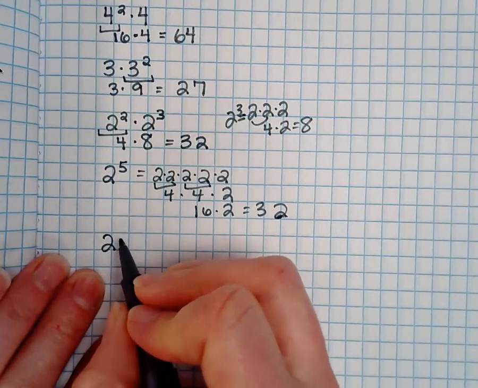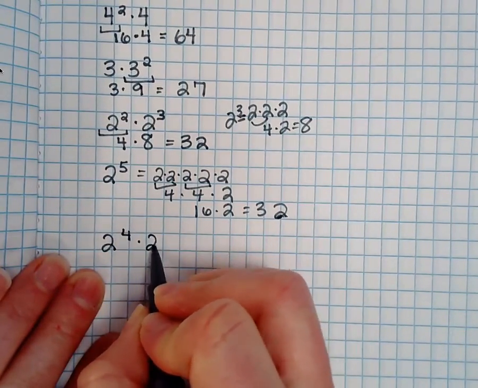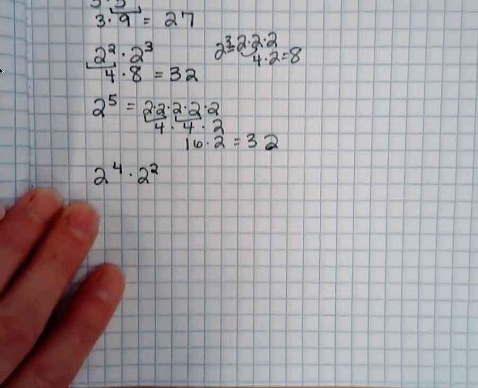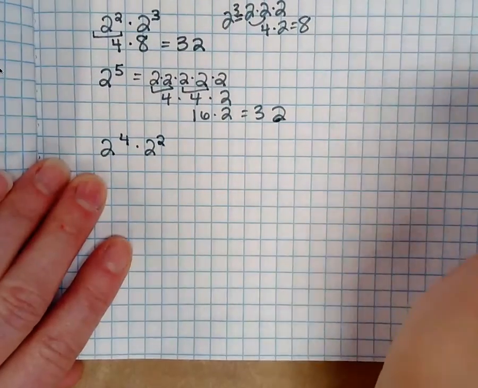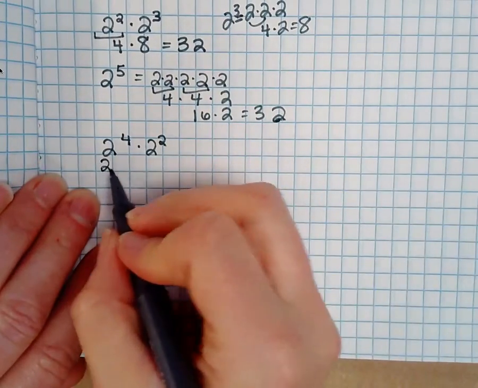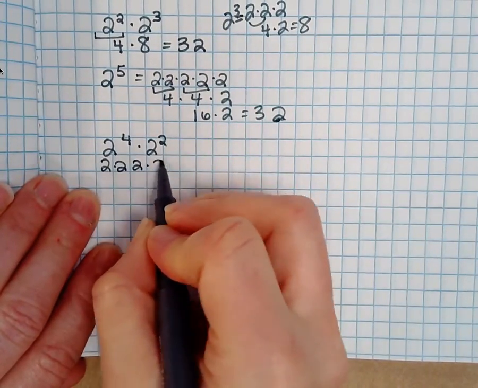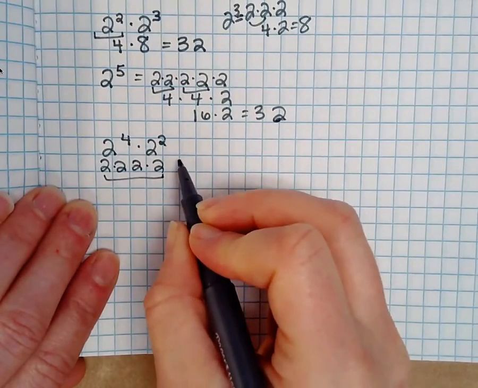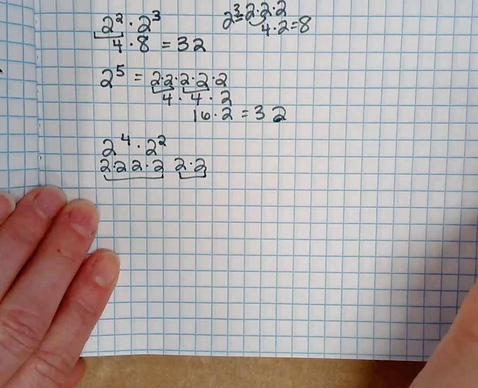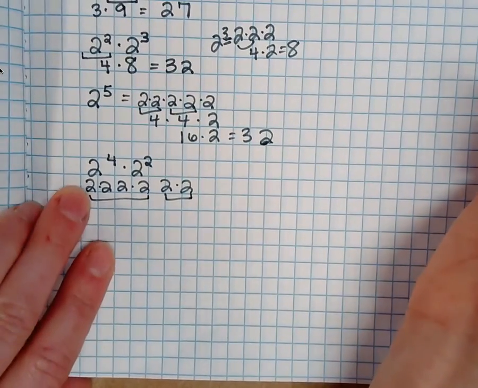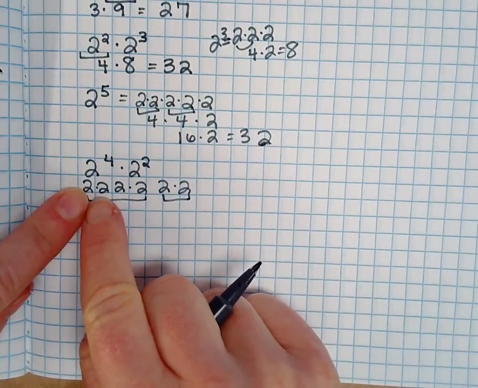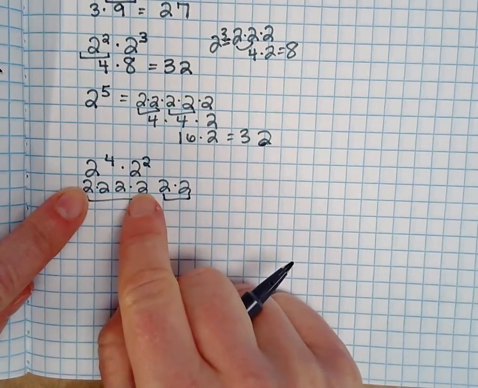Okay, what about 2 to the 4th times 2 squared? Do we know what 2 to the 4th is? 2 times 2 and 2 times 2.